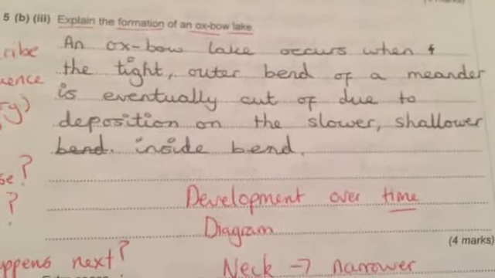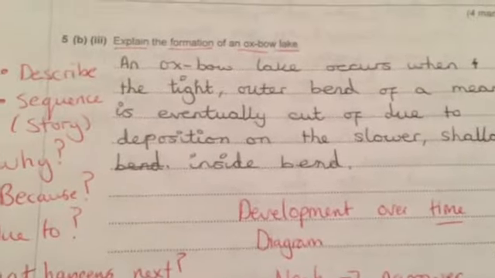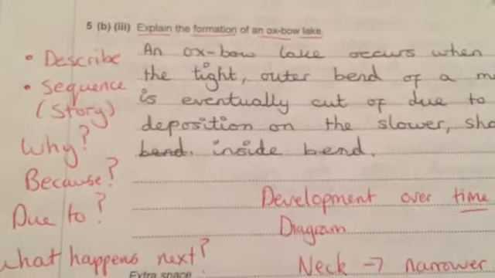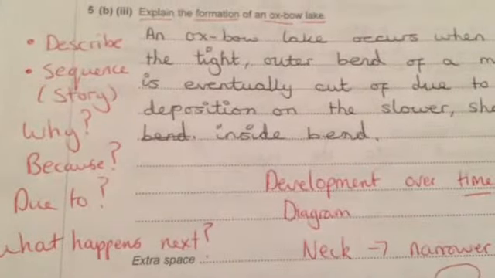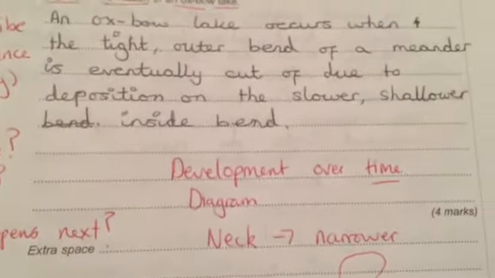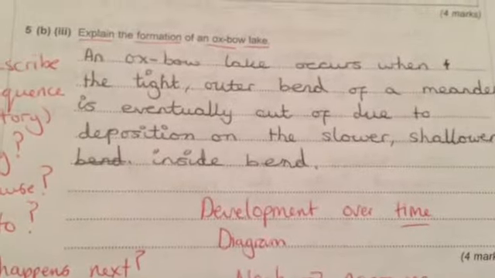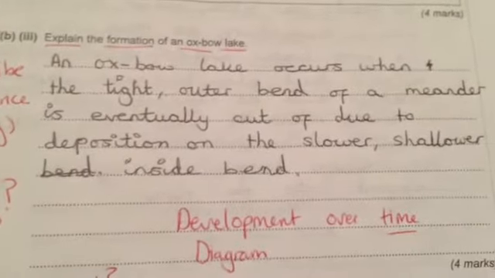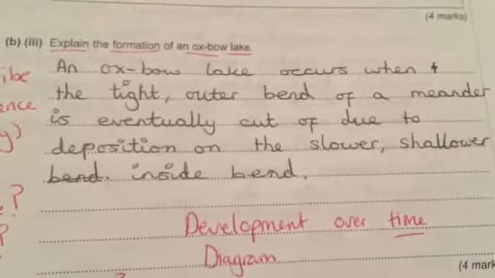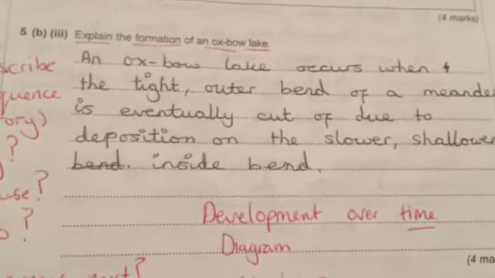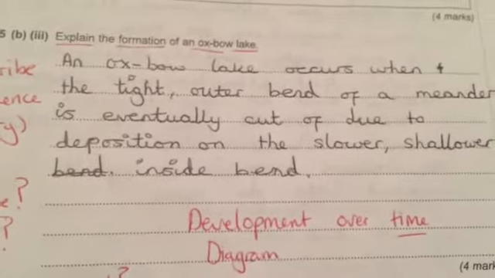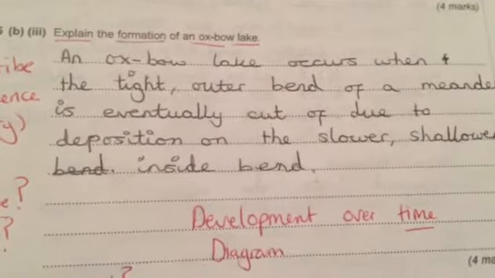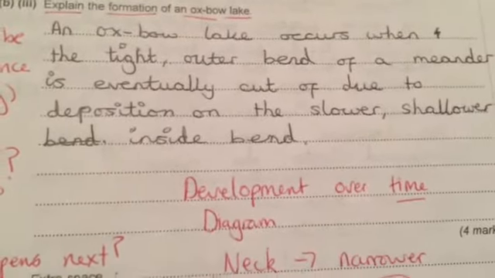It's only a 4-mark question, but it's about getting those keywords to describe the sequence. In other words, what happens. And it's an explain question. Why? Because, due to, what happens next. So basically, first of all, in one short sentence, describe what's happening on the meander. We know the fastest flow of water is on the outside of the bend, and that's going to give us erosion. What happens next? How does it develop over time?